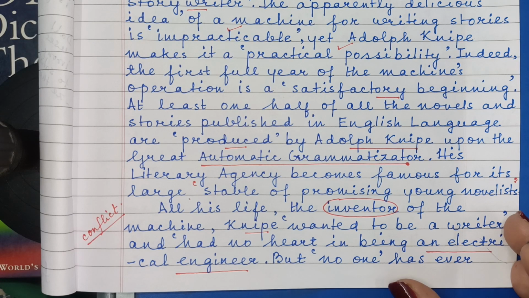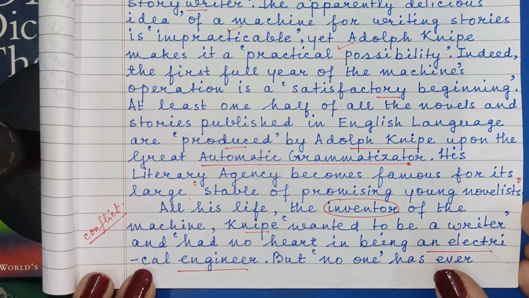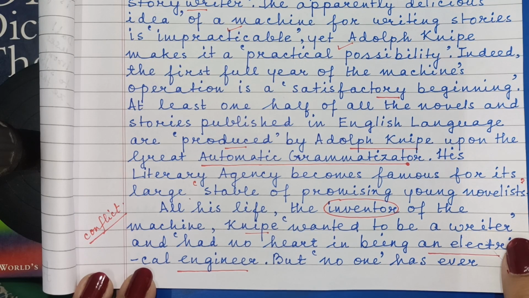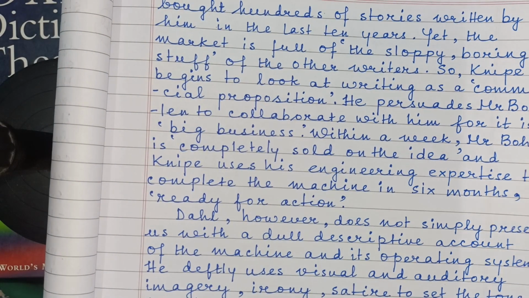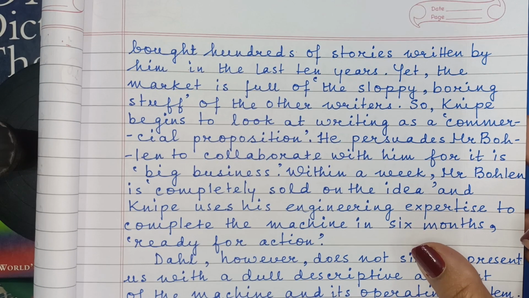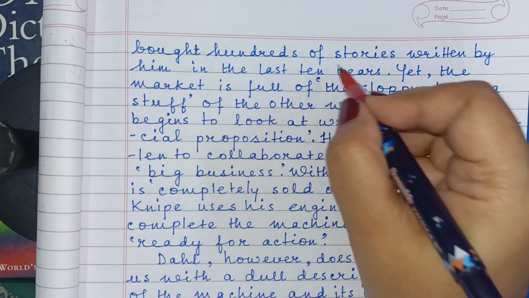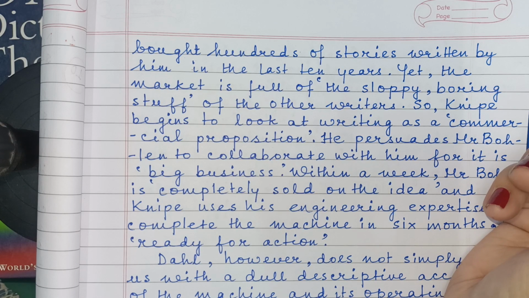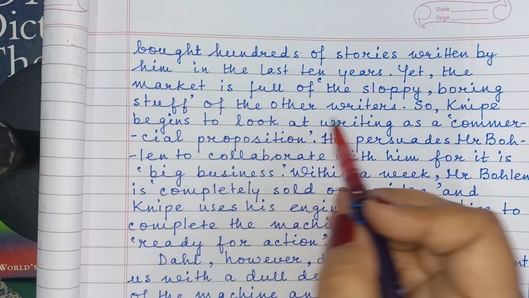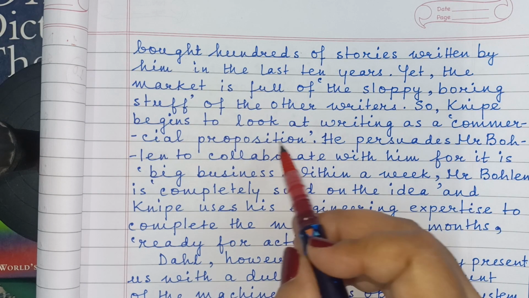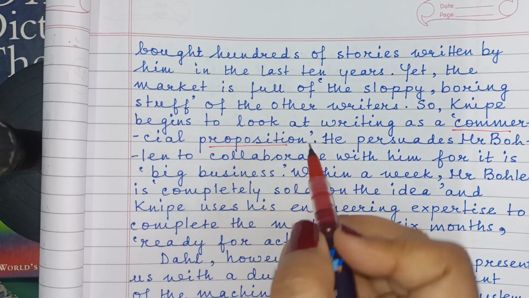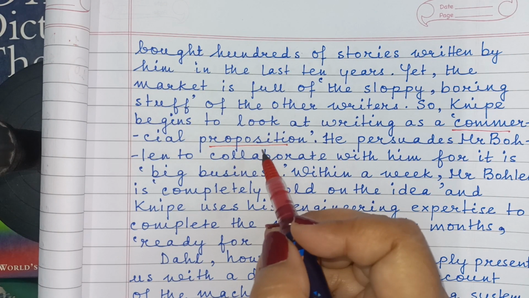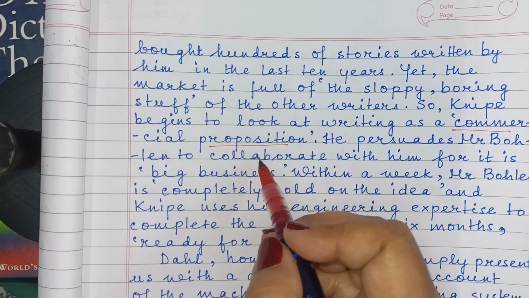Knipe wanted to be a writer and he had no heart in being an electrical engineer. But no one has ever bought hundreds of stories written by him in the last 10 years. Yet the market is full of the sloppy, boring stuff of the other writers. So Knipe begins to look at writing as a commercial proposition. So herein lies the conflict and the gradual development of the plot.